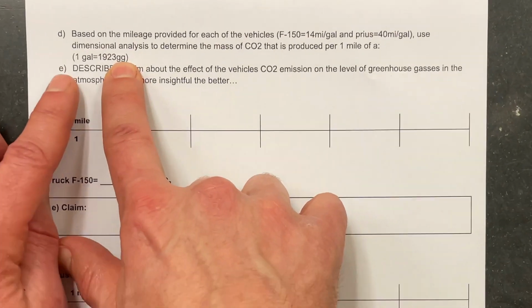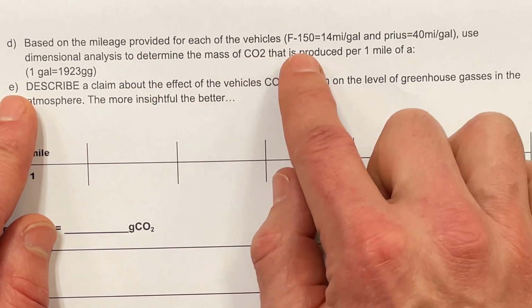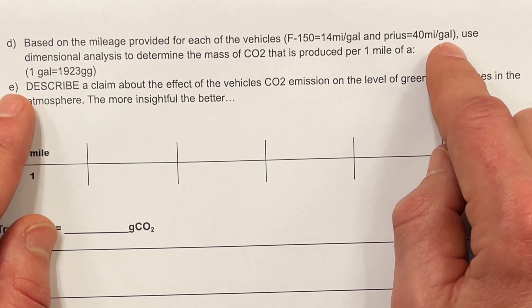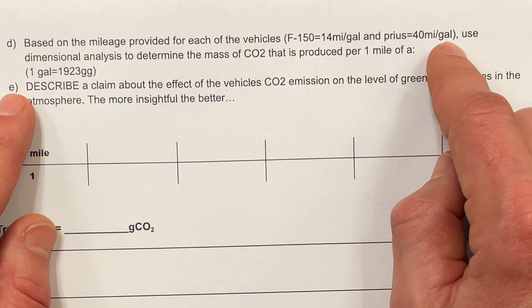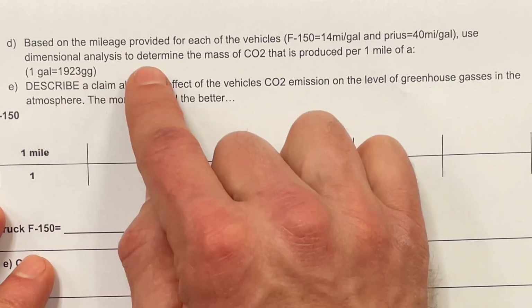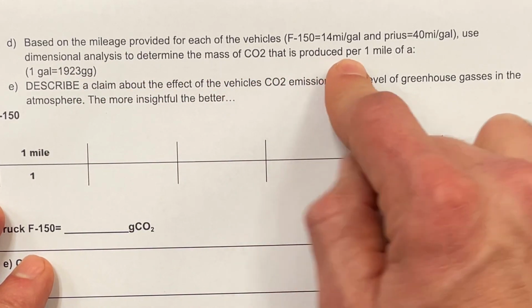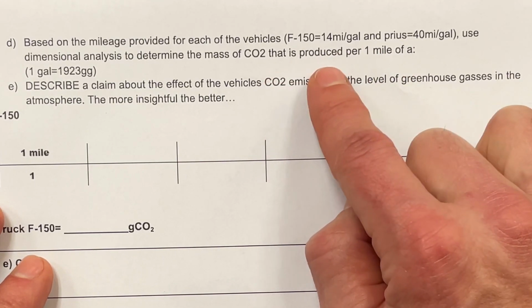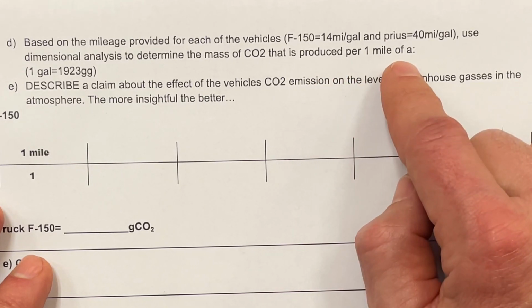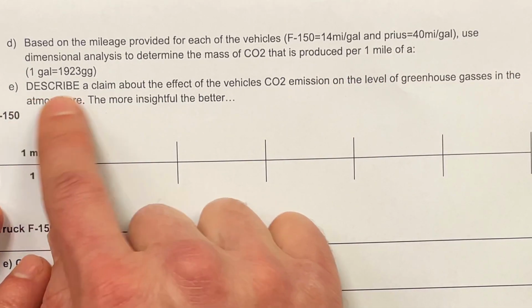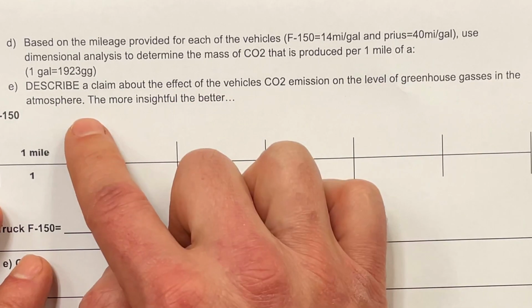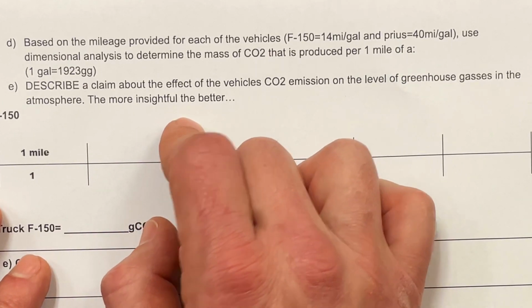Here's our question. Based on the mileage provided for each of the vehicles, our Ford F-150 getting 14 miles per gallon and the Prius getting 40 miles per gallon, again based on propane, and it's a hypothetical one that I made up, so probably not true to reality at all, use dimensional analysis to determine the mass of CO2 in grams that is produced per 1 mile. Then describe a claim about the effect of the vehicle's CO2 emission on the level of greenhouse gases in the atmosphere. The more insightful, the better.